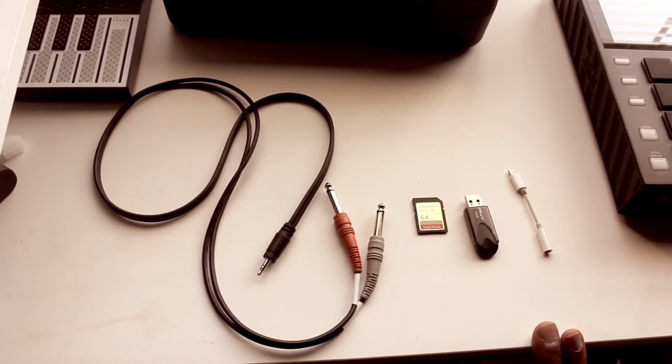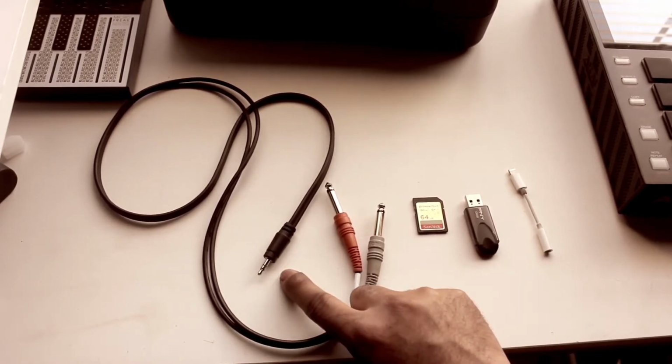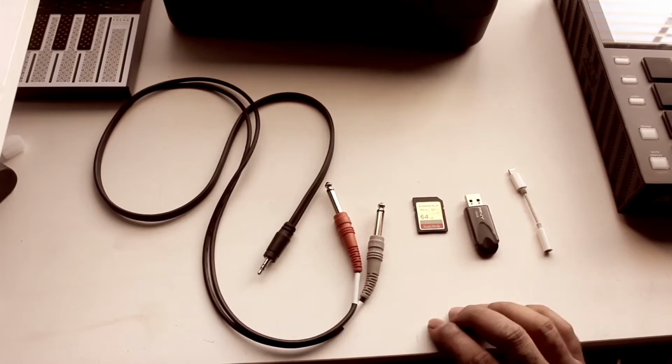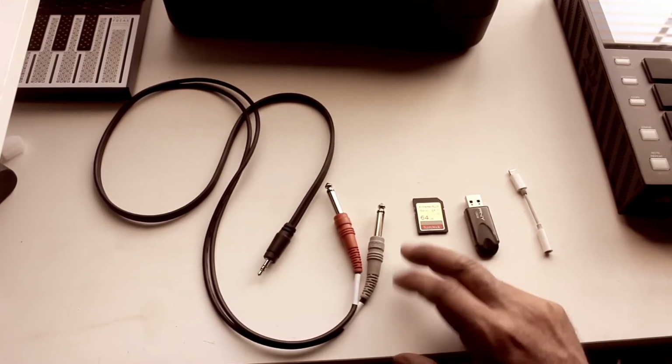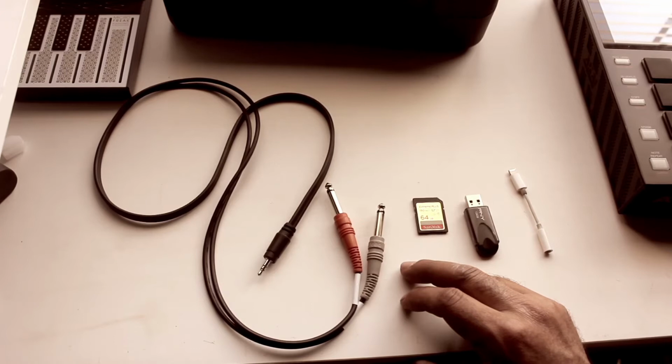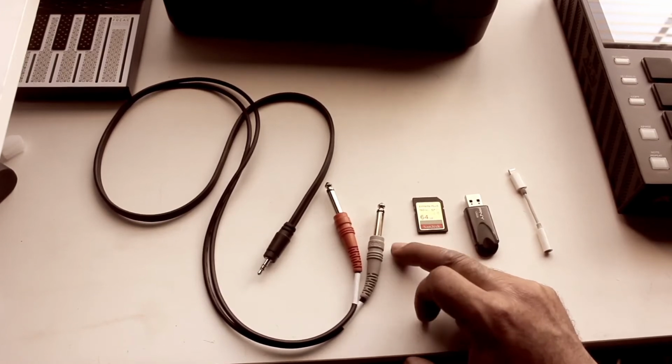I may also use these, let's just say for example, if I'm sampling to Machine, or to Logic Pro, or maybe to an app on the iPad. Then I'm still going to use this for my source, but being that I'm not using the MPC and I'm on my iPad, I'm going to plug these into the audio interface.